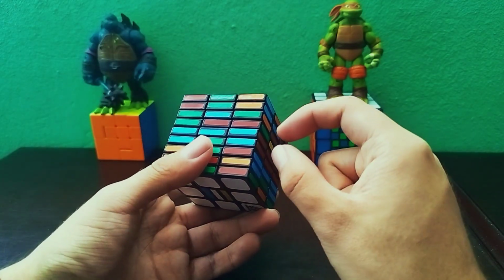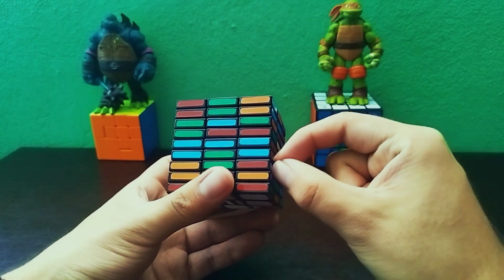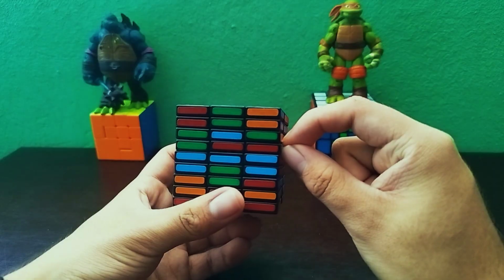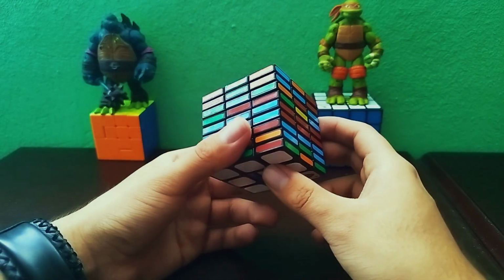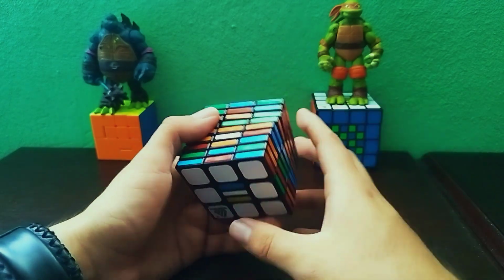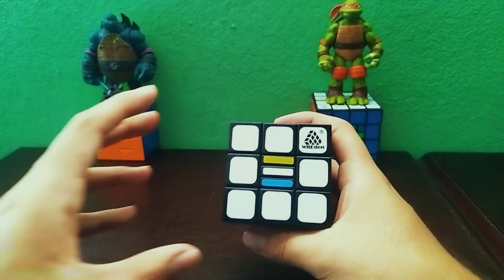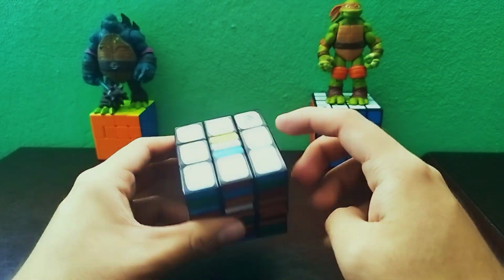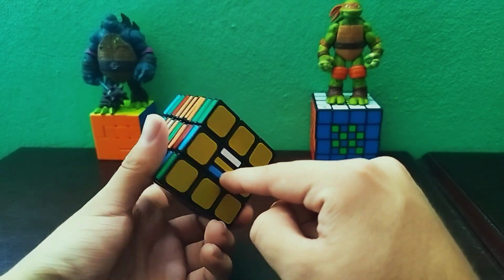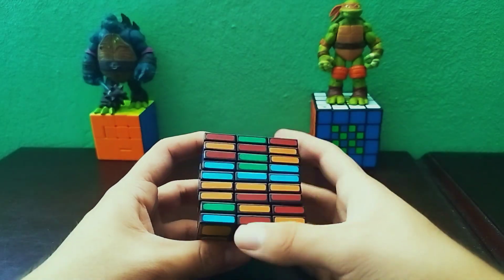Now we have to do the next two layers, one up and one down. I mean this one and this one. So that's the next stage. Also, I forgot to mention that this is not the normal 3x3x9. As you can notice, it has centers with this kind of pieces also in the top layers.